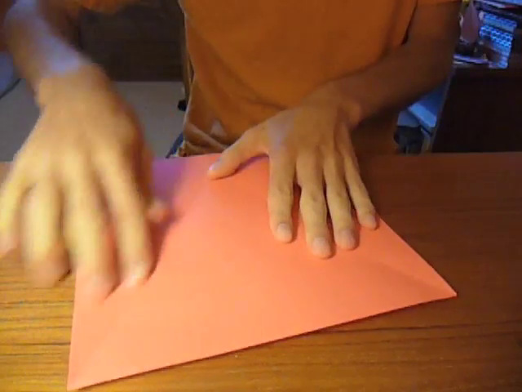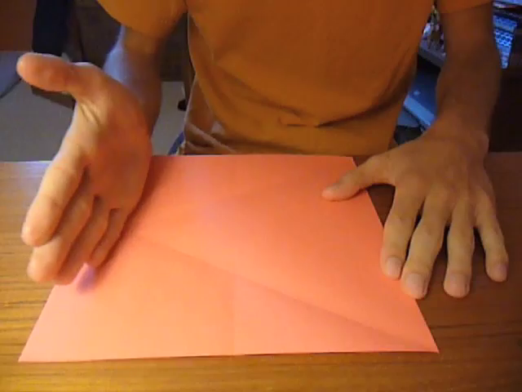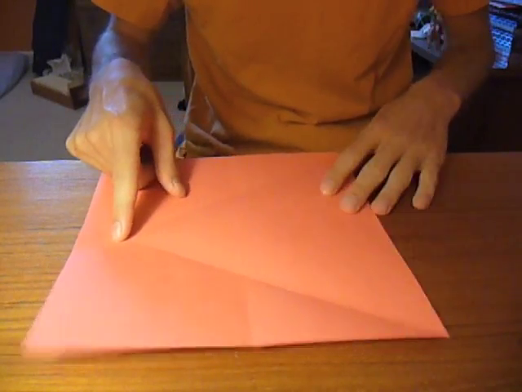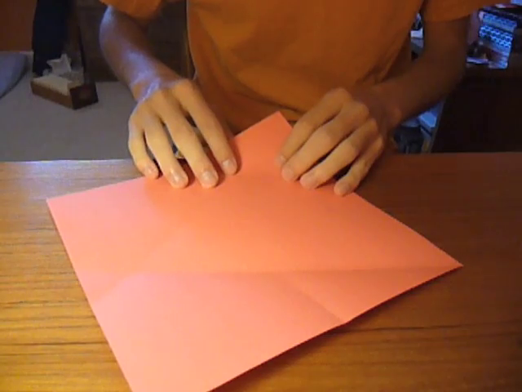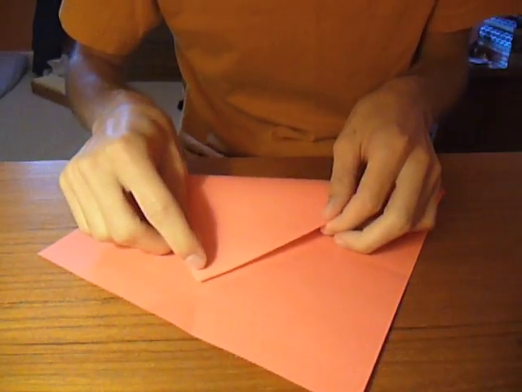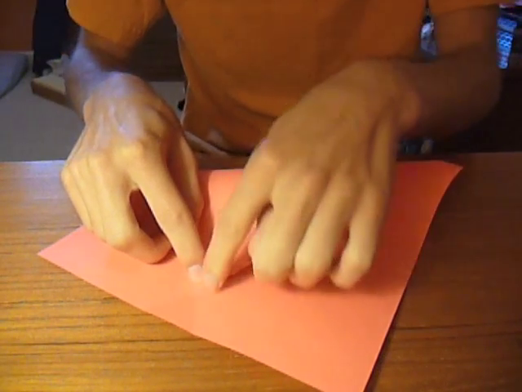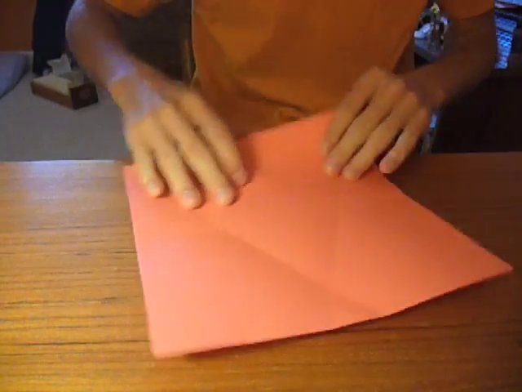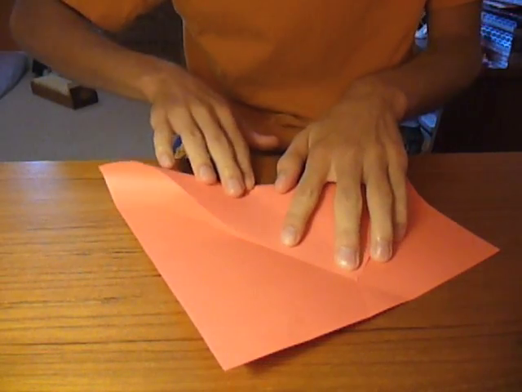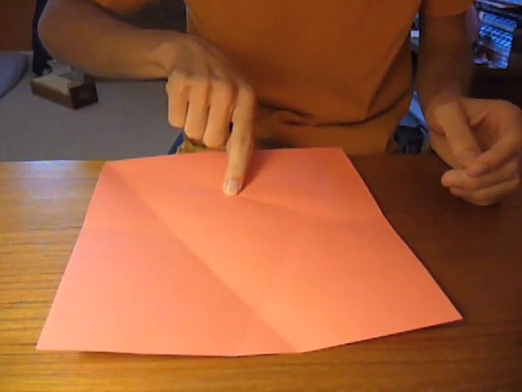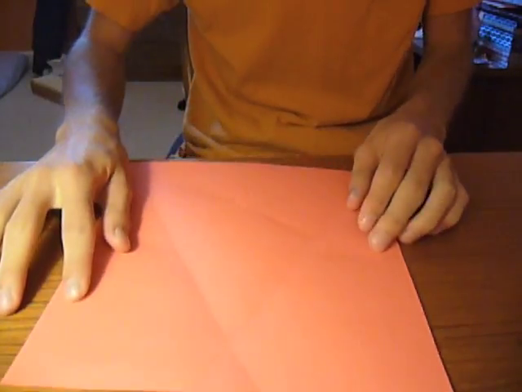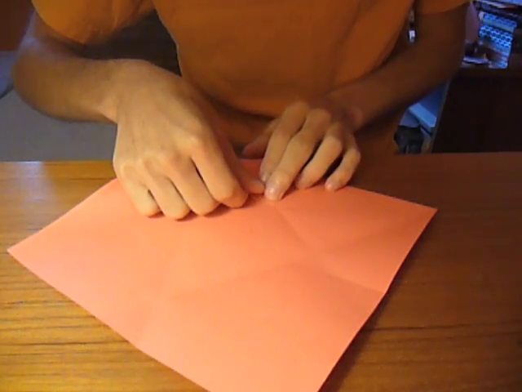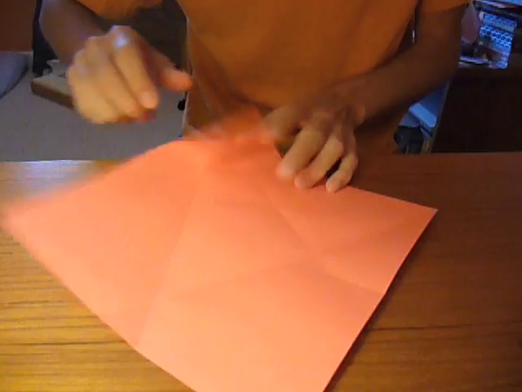And then what we're going to do is we want to divide this into fifths between this point of the triangle and this side. So I'm going to use a method that's sort of based on Robert Lang's crossing diagonals. We're going to take this corner and bring it to the corner of the triangle and make a mark about the center of the triangle, and then do the same thing on the other side. And this is going to mark the center of the triangle, and then what we want to do is divide the side into thirds. So that's how we do it.